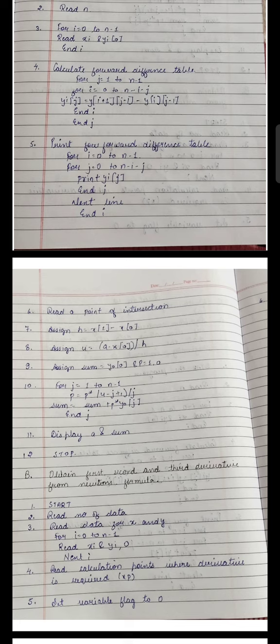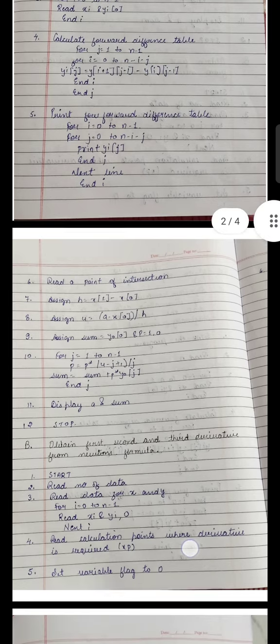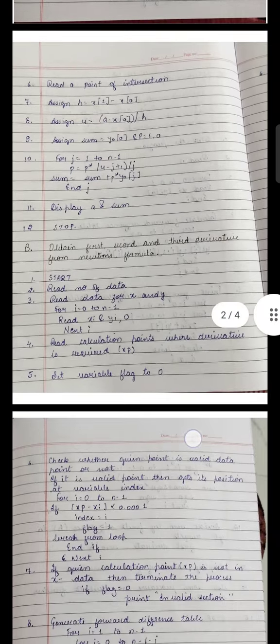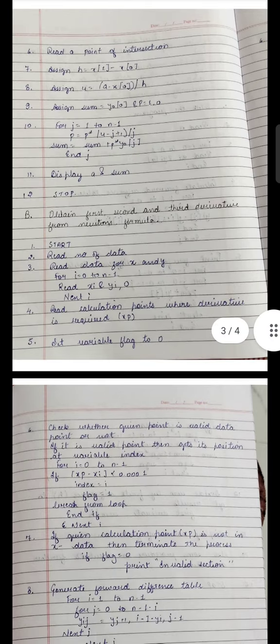Step 10, for j equal to 1 to n minus 1, p is equal to p into u minus j plus 1 by j. Sum is equal to sum plus p into y[0][j]. Step 11, display a and sum. Step 12, stop. The B part of the question is: obtain first, second and third derivative from Newton formula.